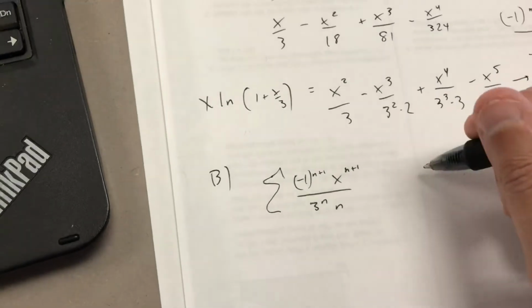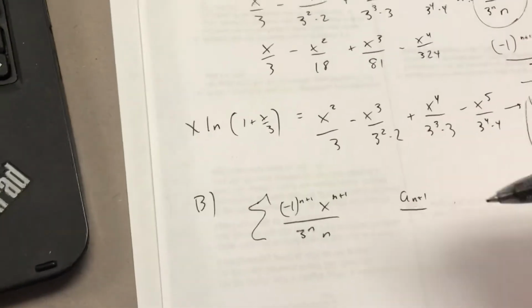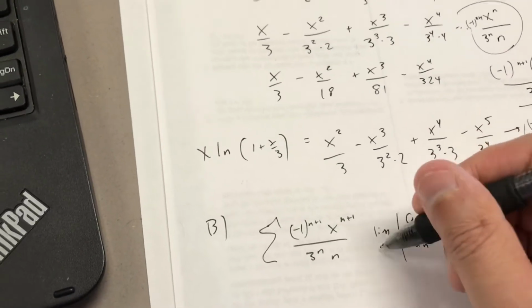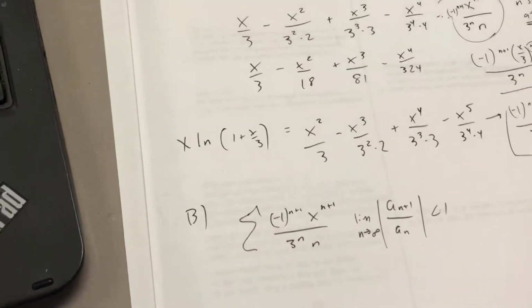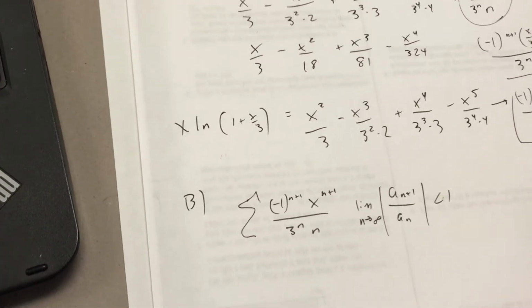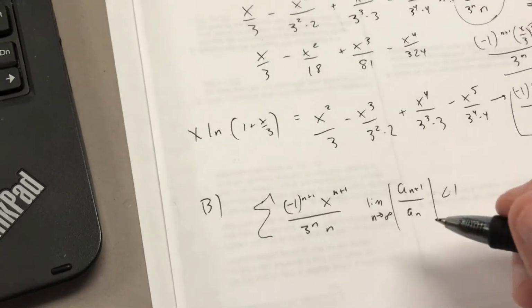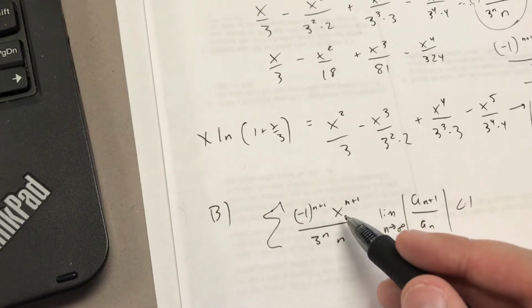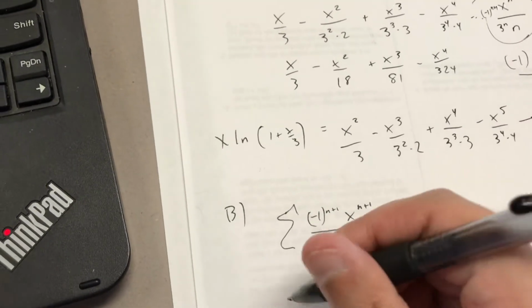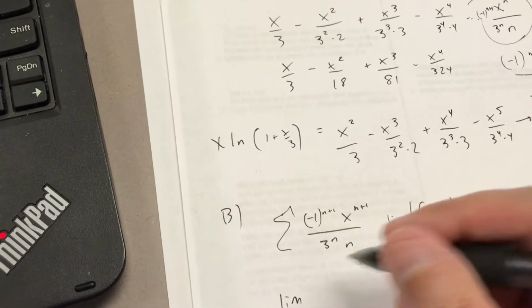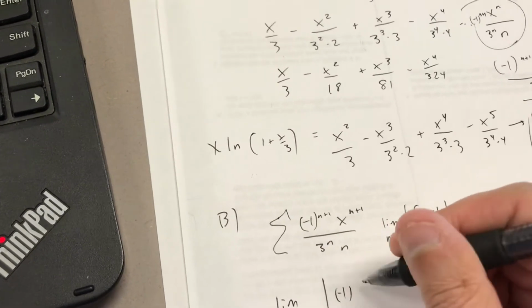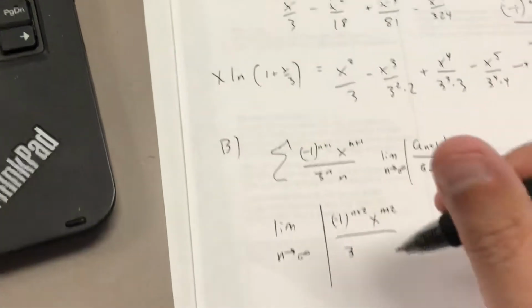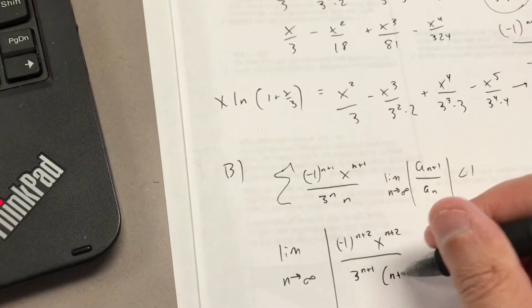Remember, for the ratio test, you're taking the limit of the n plus first term divided by the nth term, and you want that limit, technically, of the absolute value as n approaches infinity to work out to be less than 1. It's kind of a variation on the geometric series test. So anyway, just be careful. Make sure you're substituting your plus 1s in for your n's and not for your x's. X will just kind of stay where it is. So anyway, we're taking the limit as n approaches infinity. The n plus 1 term would be -1 to the n plus 2 times x to the n plus 2 all over 3 to the n plus 1 times n plus 1.